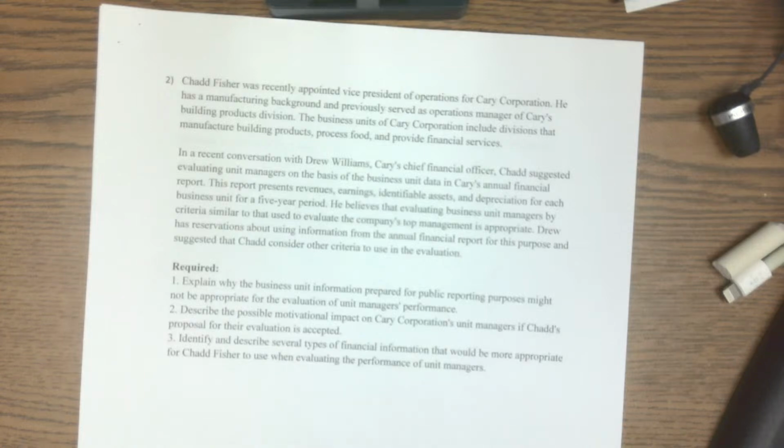And then what might be financial information that would be more appropriate. Now this is why we promote the balanced scorecard. You can have financial information such as earnings or revenue growth, market share growth, that sort of thing can be very important. Those are all good. So we may want to take that all into account.